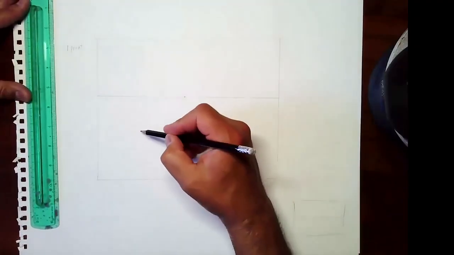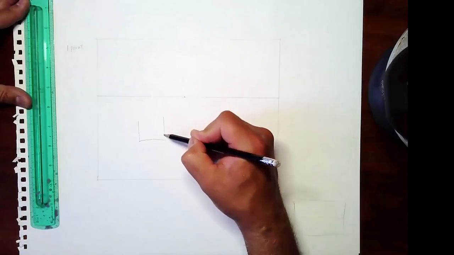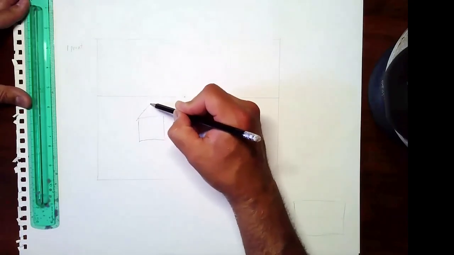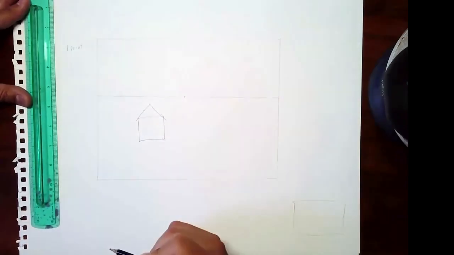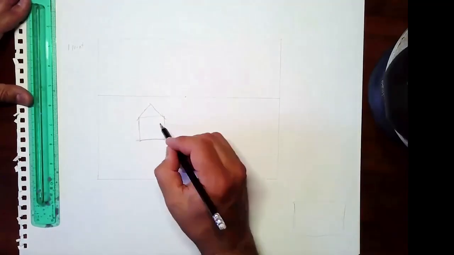So let's say I wanted to draw a house, and probably some of you have done this before. I'll just draw, you could just draw a cube if you want. I like to draw houses because it's more fun. And so my house can be kind of janky looking. I don't really care. Let's say I'm just kind of sketching it.